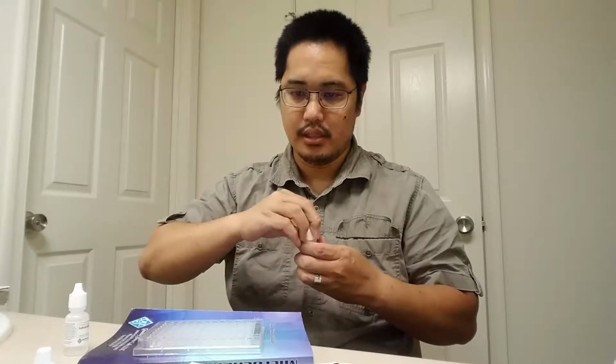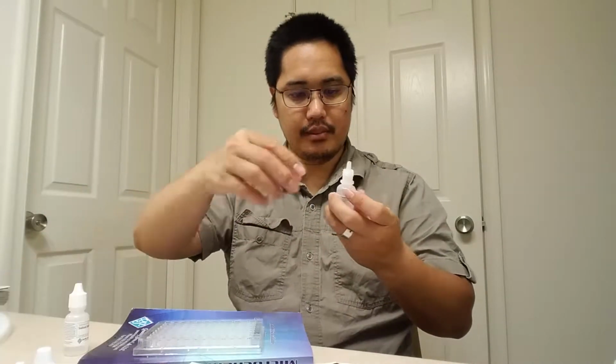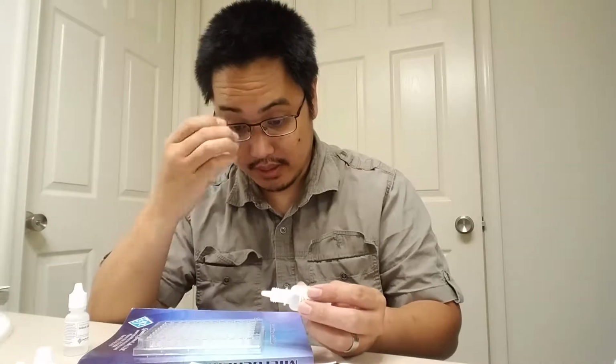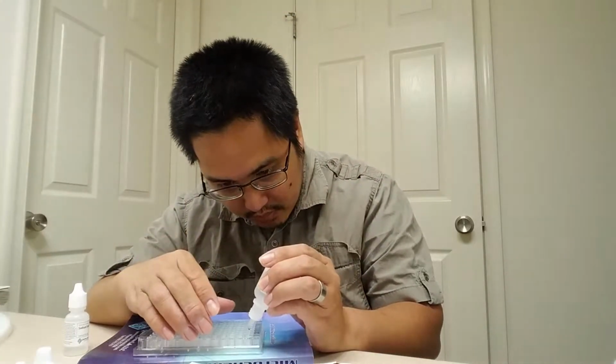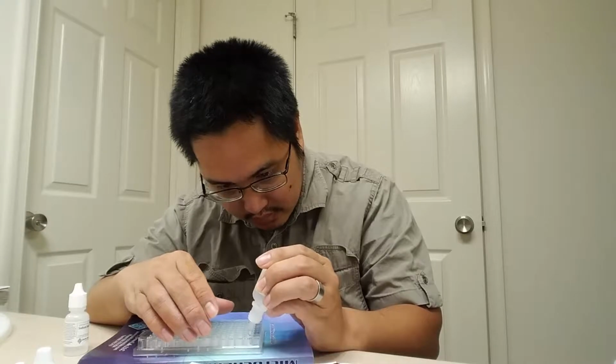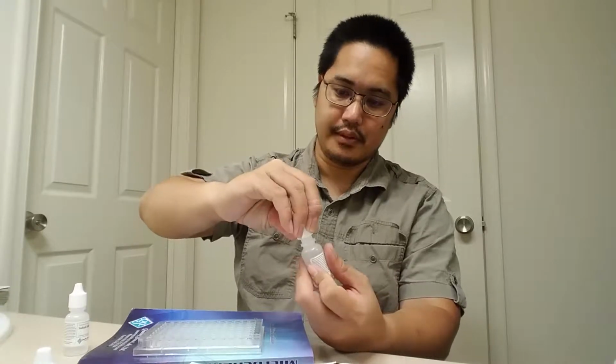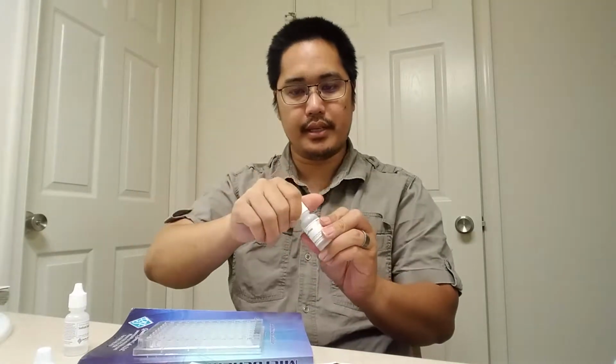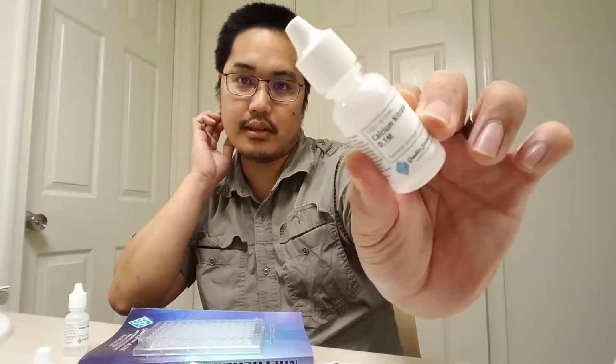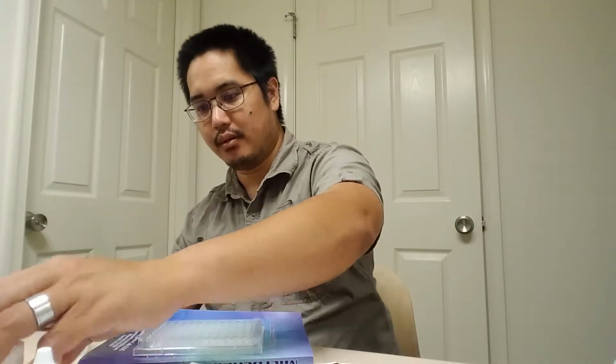In well A1, you're going to put 5 drops of the calcium nitrate. 1, 2, 3, 4, 5. The molarity of this calcium nitrate, you can see right there, is 0.1 moles per liter.